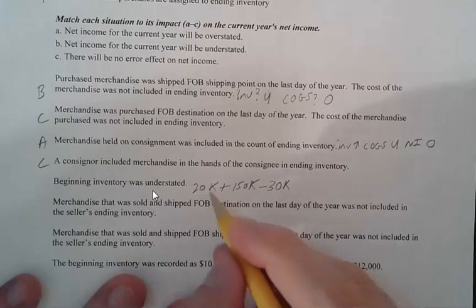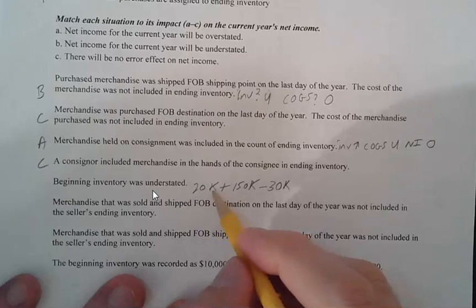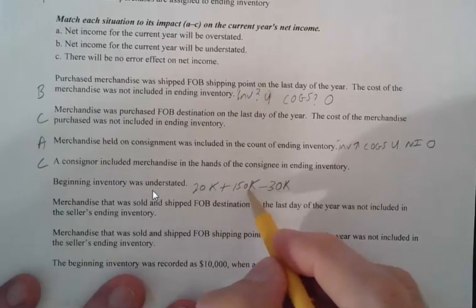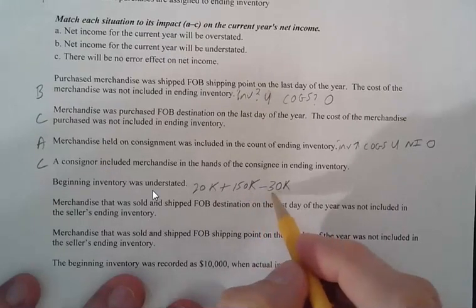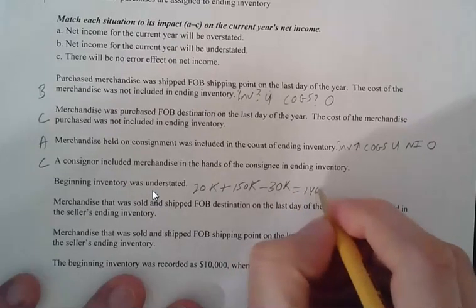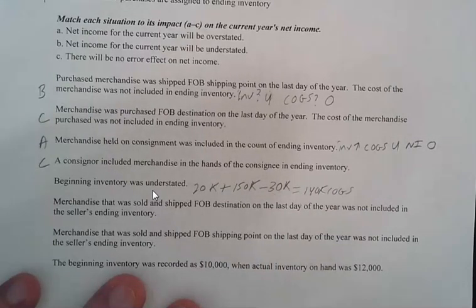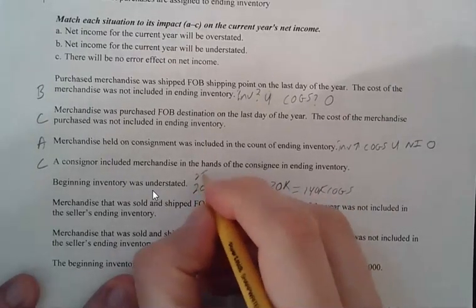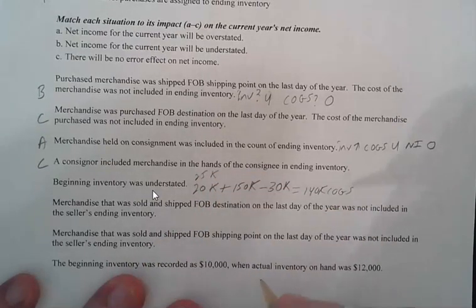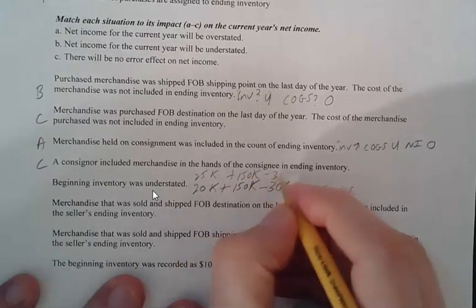Okay, so this is our cost of goods sold formula. We have $20,000 beginning inventory plus $150,000 purchases is $170,000, right? Minus the $30,000 in ending inventory that we still have. We can't expense that because we still have it. That would equal $140,000 cost of goods sold. But let's say that we were supposed to have had $25,000 as our beginning inventory, and that everything else was the exact same. Okay?